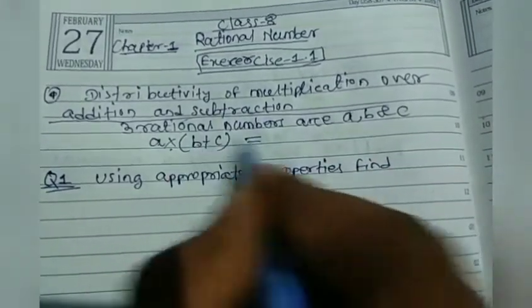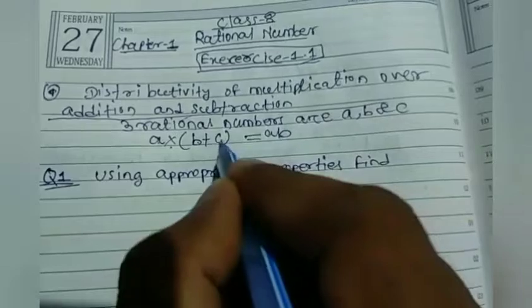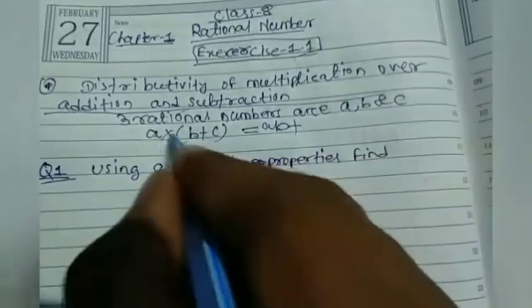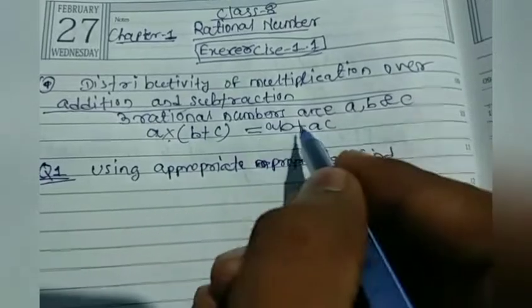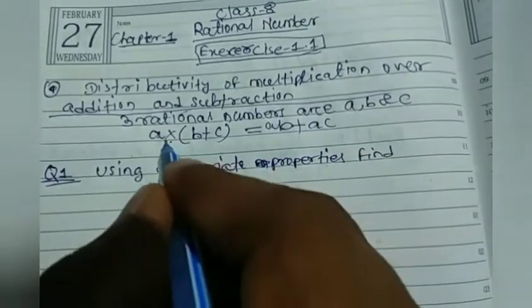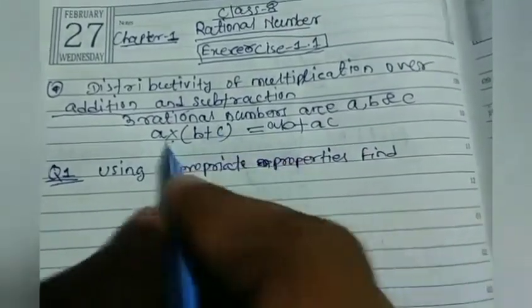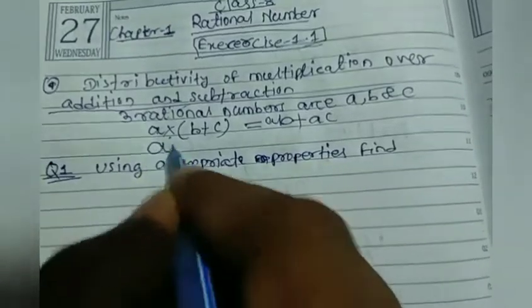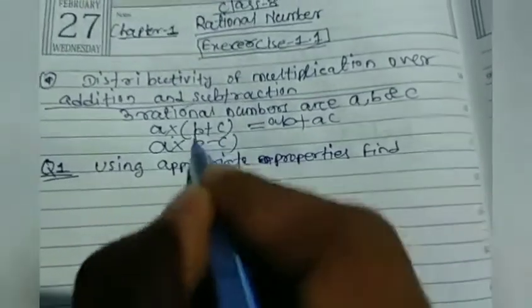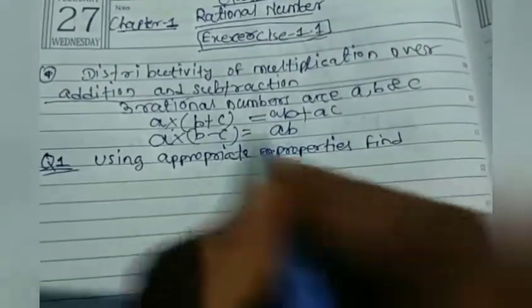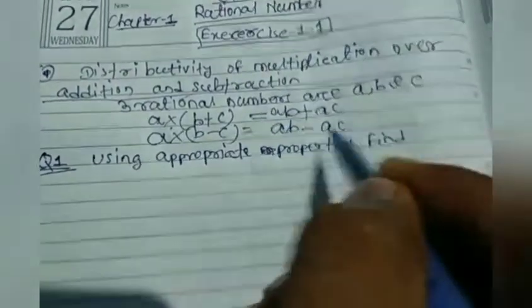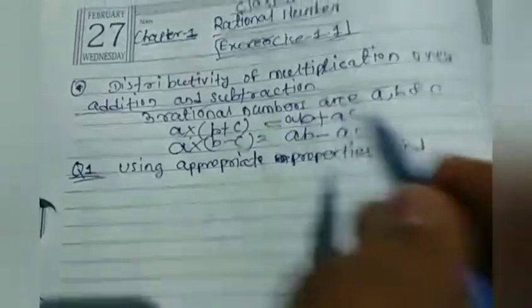A multiplied by B becomes AB, plus AC. A is distributed to both B and C over addition. So it is multiplication over addition. Similarly, multiplication over subtraction: A into B, AB, minus A into C, AC. This is the distributivity property.